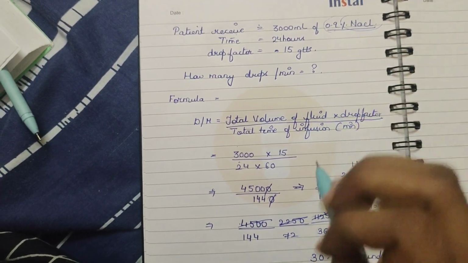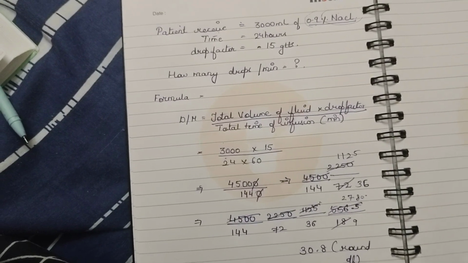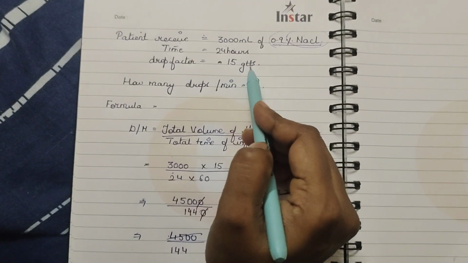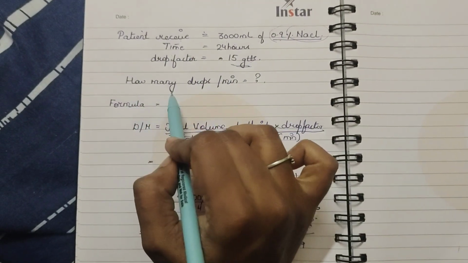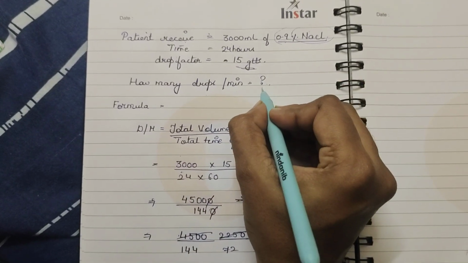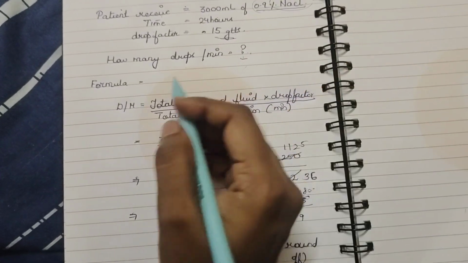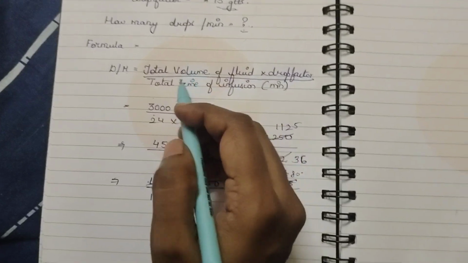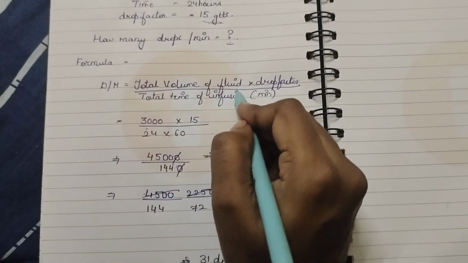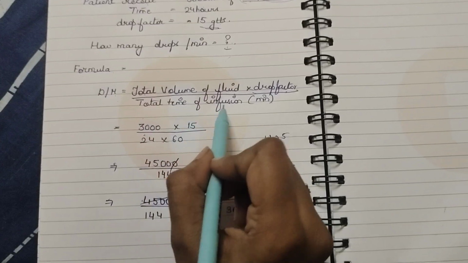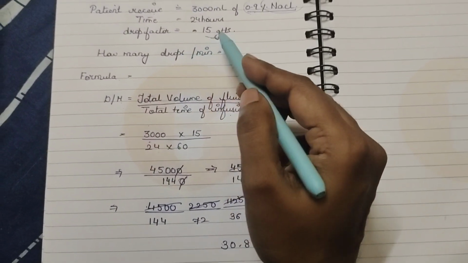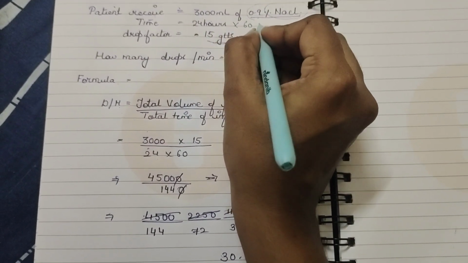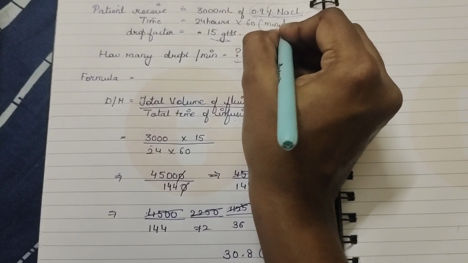We should only know what the volume is, what the time is, and what the drop factor is, so that we can calculate the drops per minute. Here the time given is 24 hours and the drop factor is 15 GTT. We have to calculate how many drops per minute. So drops per minute is equal to total volume of the fluid into drop factor, divided by total time of infusion in minutes. Here total volume is 3000 ml. Time is 24 hours, and we multiply by 60 to convert into minutes.